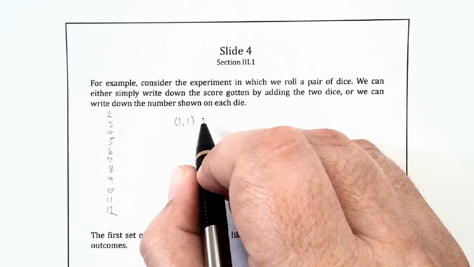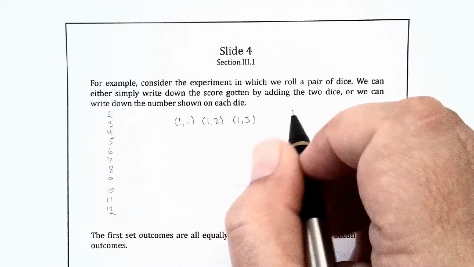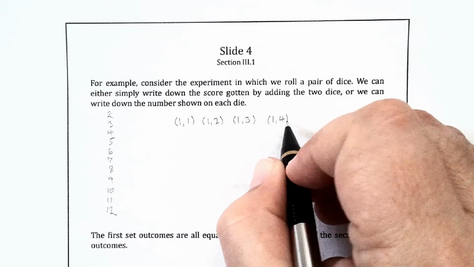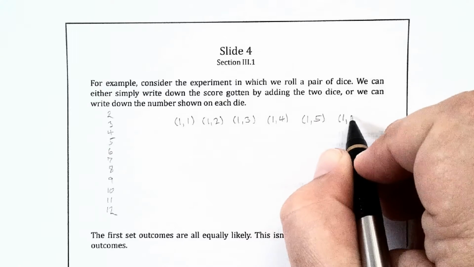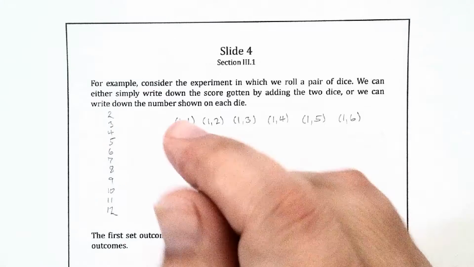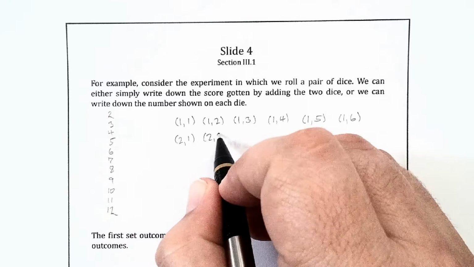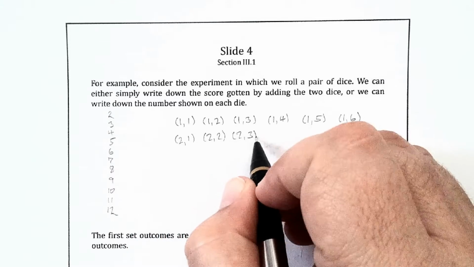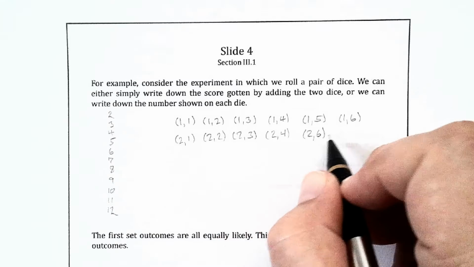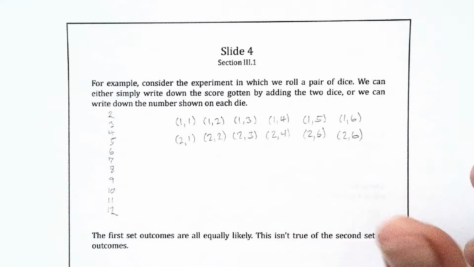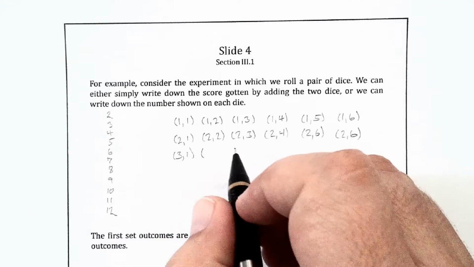We could get a 1 and a 1, a 1 and a 2, a 1 and a 3, a 1 and a 4, a 1 and a 5, a 1 and a 6, or we could get a 2 and a 1, a 2 and a 2, 2 and a 3, 2 and a 4, 2 and a 5, 2 and a 6, and so on. So let's just fill the rest of these out. We can see there's going to be 36 total.